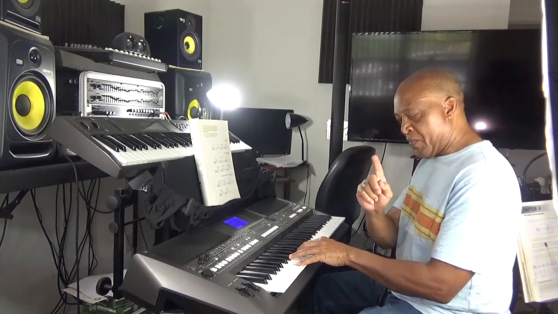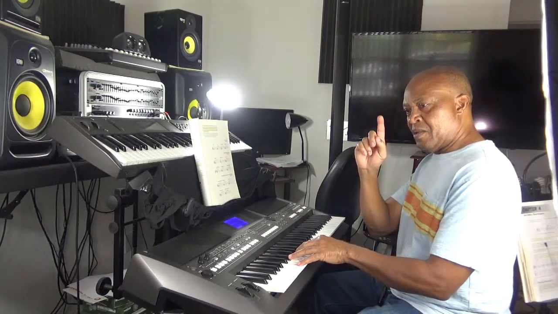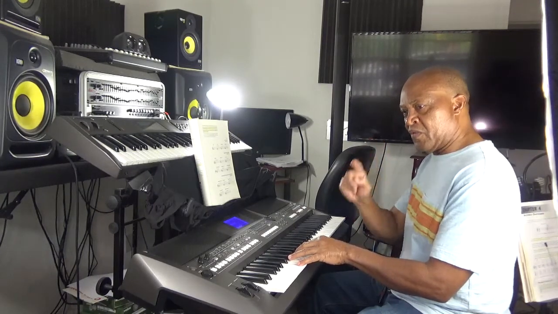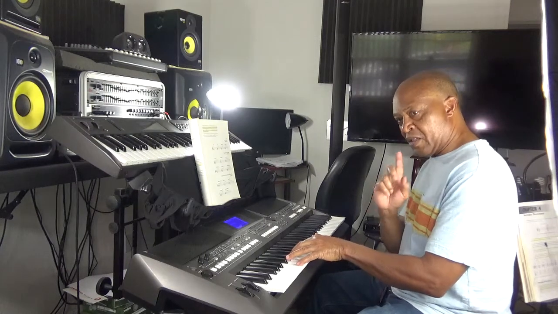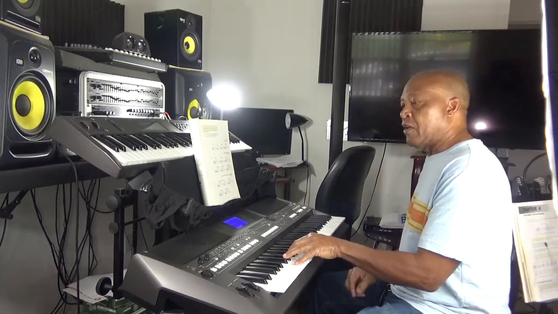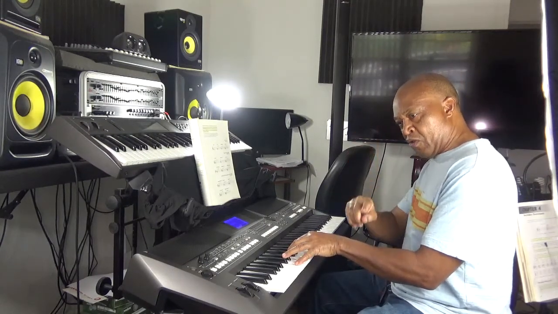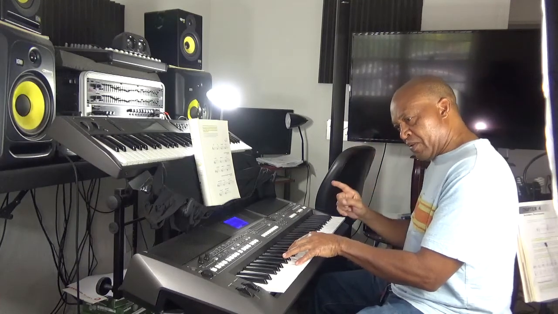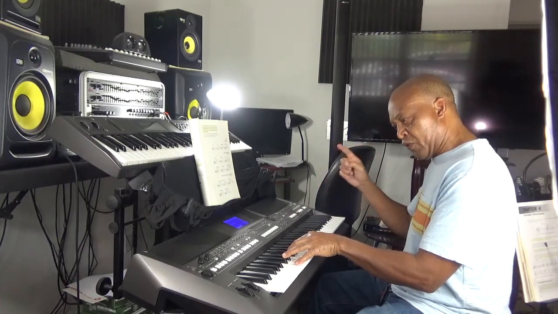Now I want to play C dominant 7 suspended 4. Okay, this is my suspended 4 chord. I want to play now the dominant 7 suspended, C dominant 7 suspended 4.